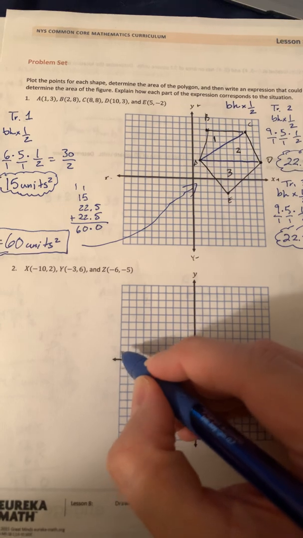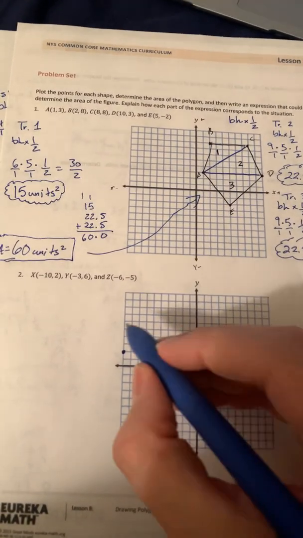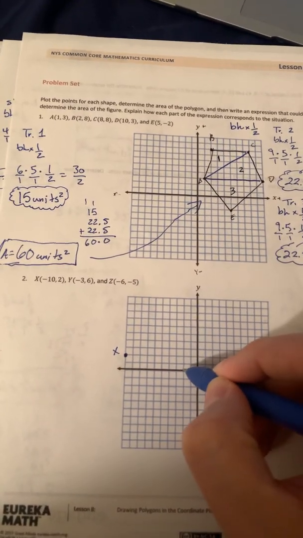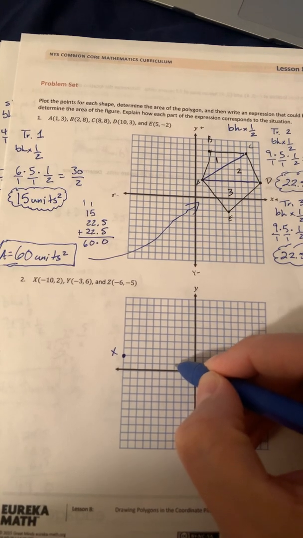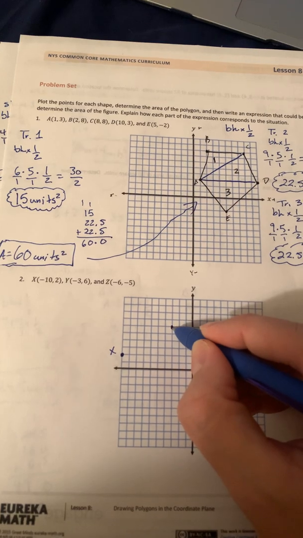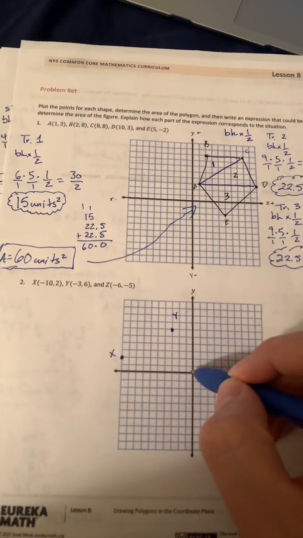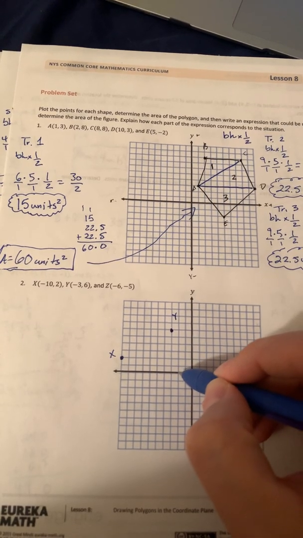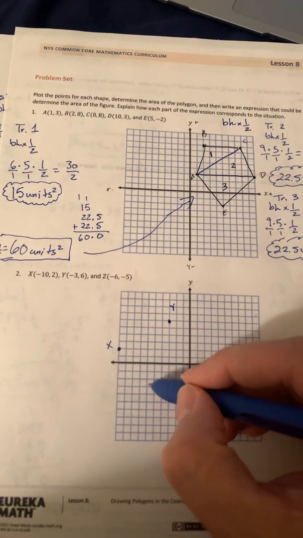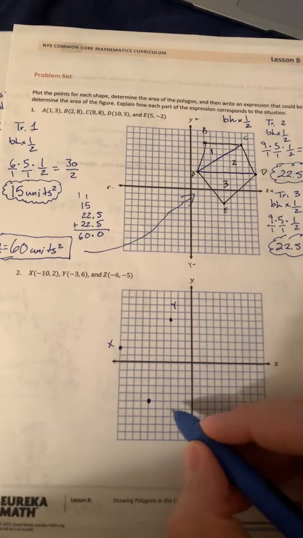-10, +2. And this is point X. Point Y is -3. 1, 2, 3. +6. 1, 2, 3, 4, 5, 6. And that is point Y. And the last one, point Z, -6. 1, 2, 3, 4, 5, 6. -5. 1, 2, 3, 4, 5. And that is point Z.